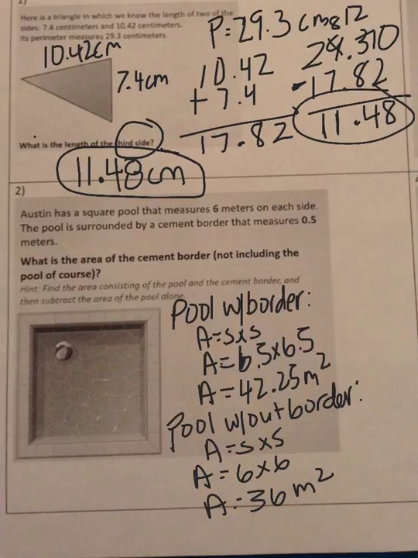Okay, so the hint says find the area consisting of the pool and the cement border and then subtract the area of the pool alone. So that's what I have my work for here. First, the pool with the border. The pool is 6 by 6, and then we have the border, which is half a meter. So I added 6 plus 0.5 and got 6.5. With the border, side times side, 6.5 times 6.5, is 42.25 meters squared.